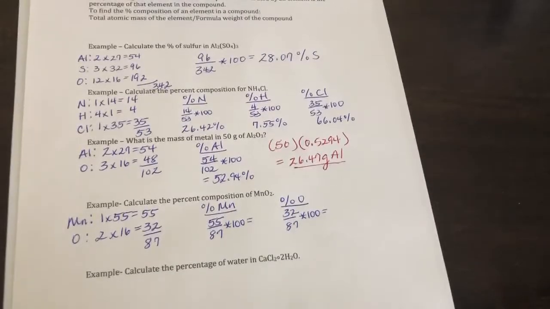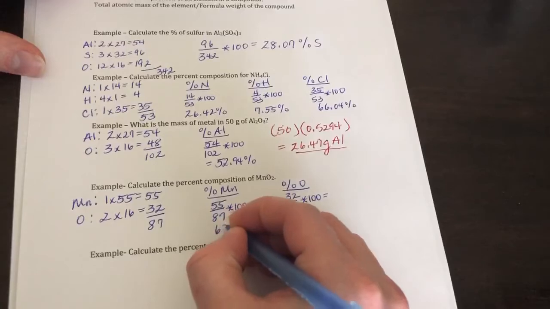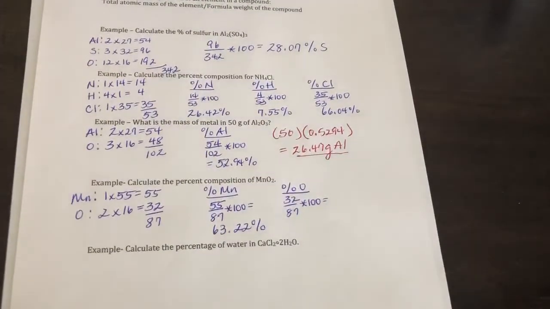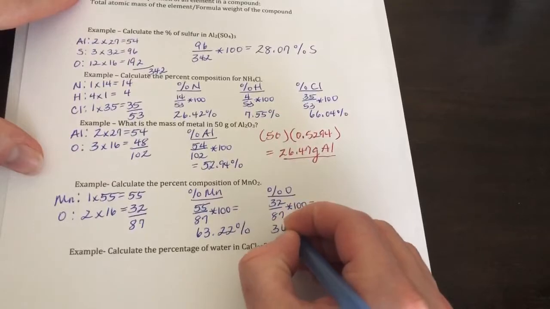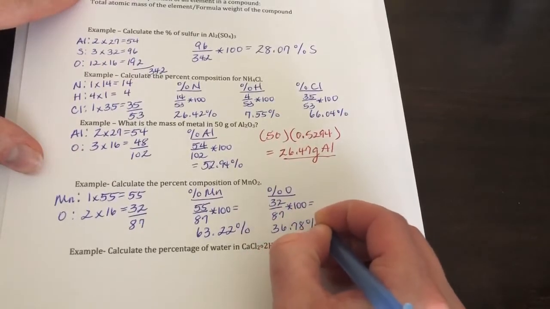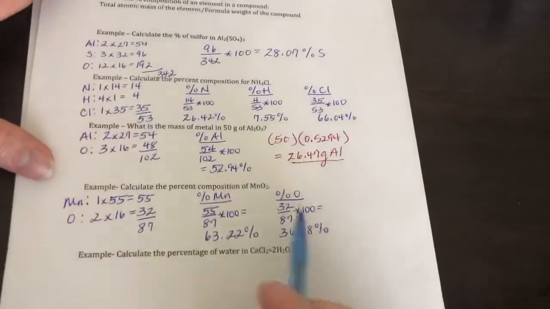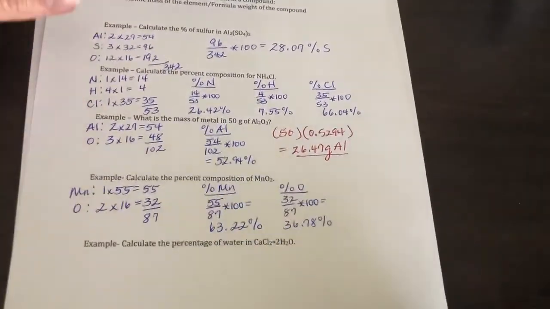Okay, so 55 over 87 times 100, you get 63.22% Mn. And then 32 divided by 87 times 100, you get 36.78% oxygen. Okay? And I need you to organize it like this. It's easier to grade this way if you do it the way I do it.